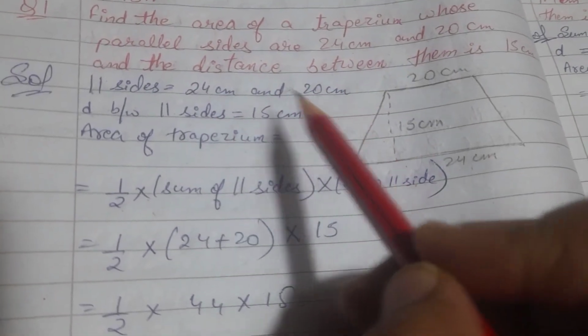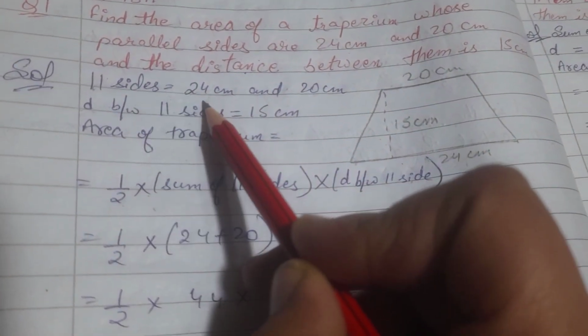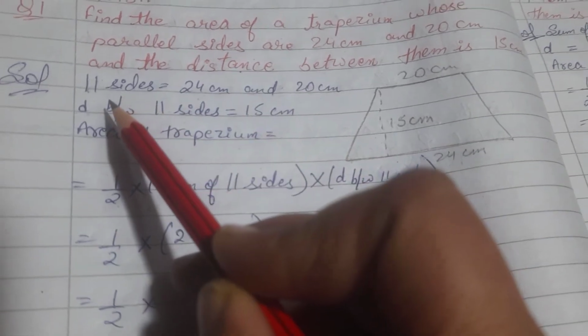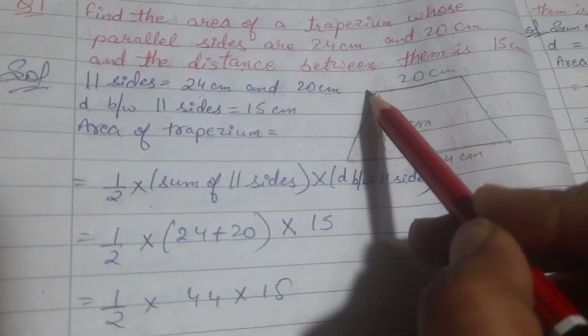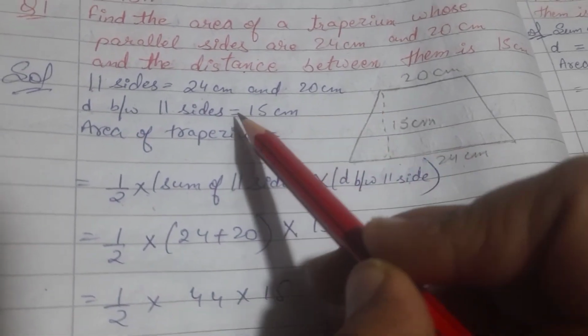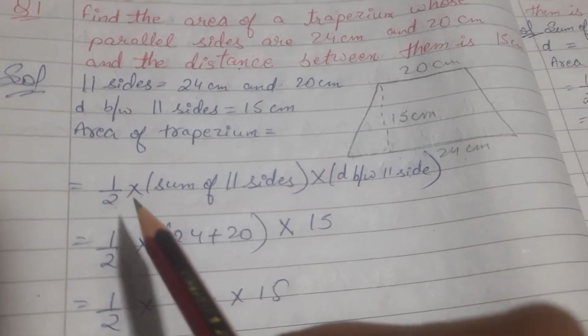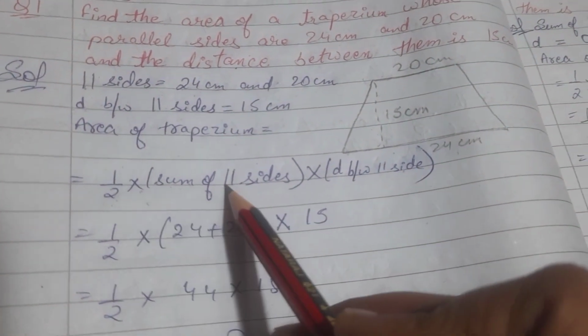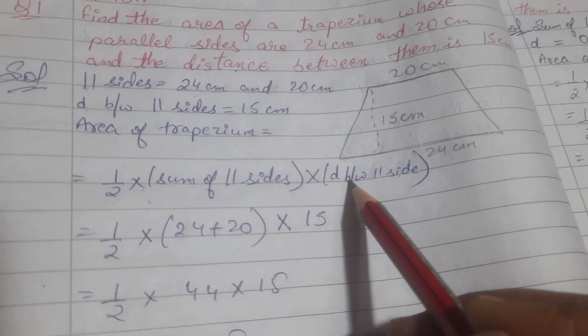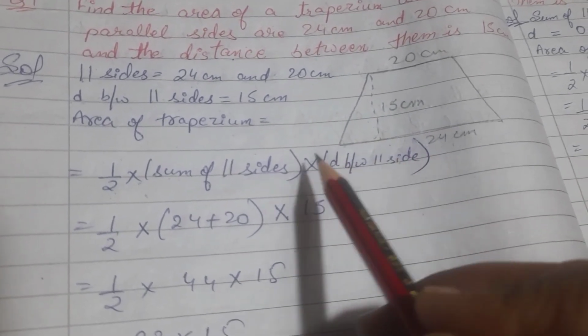So what is given in the question? That parallel sides are 24 cm and 20 cm. The distance between the parallel sides, which means the height of this trapezium, is 15 cm. So trapezium का एरिया निकालने का क्या फॉर्मूला होता है? Half into sum of parallel sides into distance between parallel sides. Okay, it means the height of the trapezium.